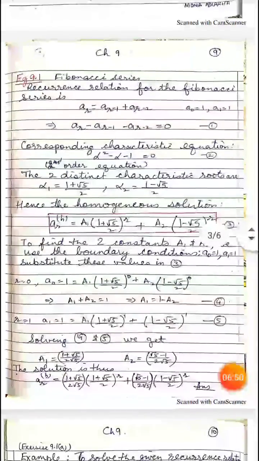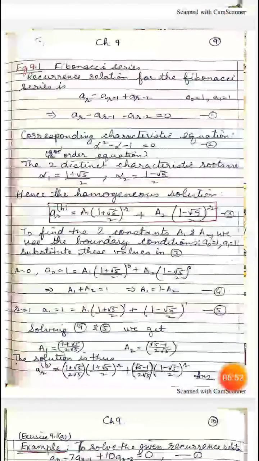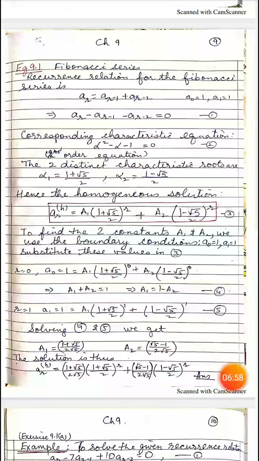Now generally in a question, if they ask you to find the solution of a linear recurrence relation with constant coefficients, a solution generally means that you have to find the total solution. That means you'll have to find the homogeneous solution as well as the particular solution, add both of them, and then apply the boundary conditions to find the constants, the ai's.